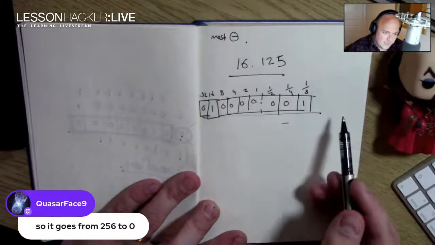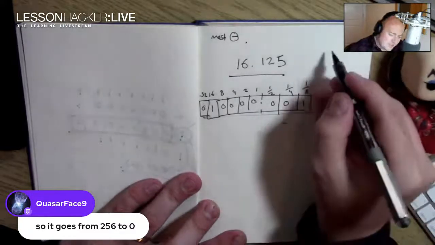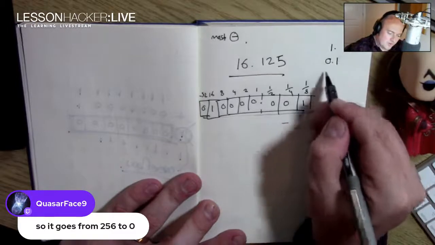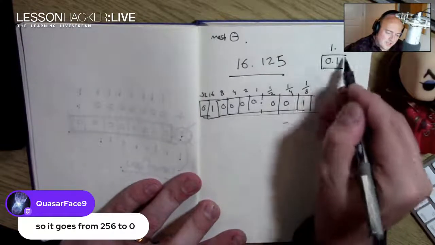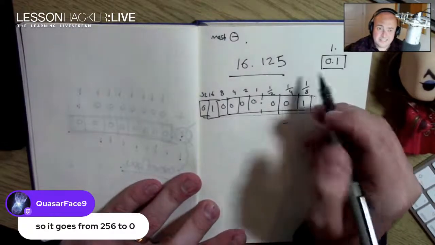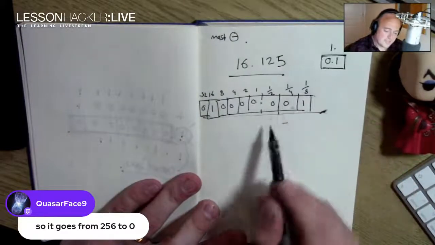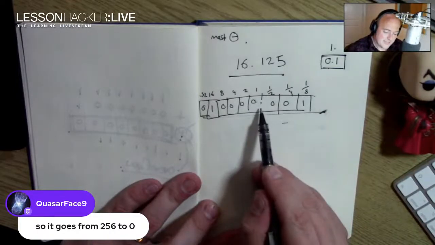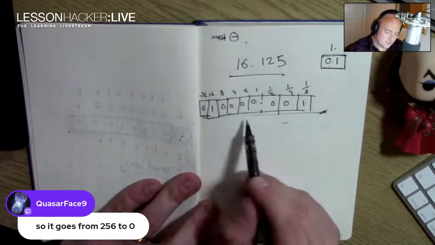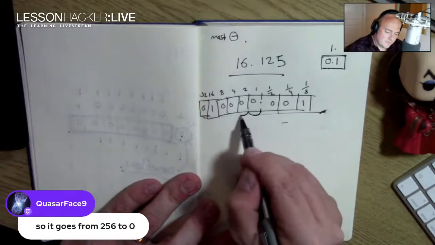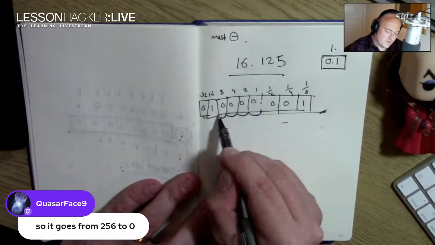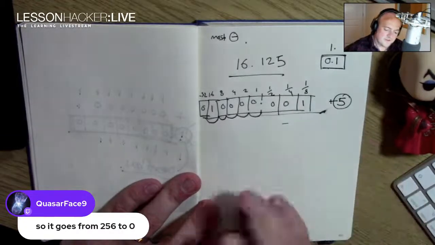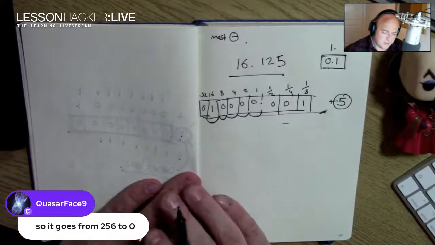Now, normalized, in the simplest way, is going to be 1 point something if it's negative, but 0.1 something if it's positive. And every question I've ever seen in this exam board has been a positive one. So we're looking to get this into 0.1. I'm going to do it by moving the decimal point until it's 0.1 something. 1, 2, 3, 4, 5. So we need to represent plus 5 in our exponent.